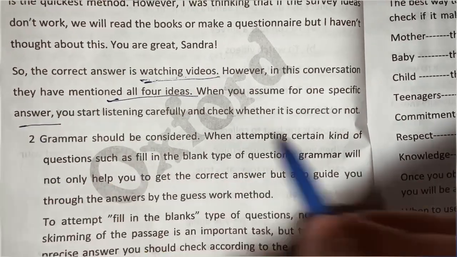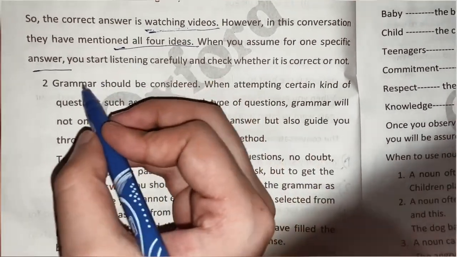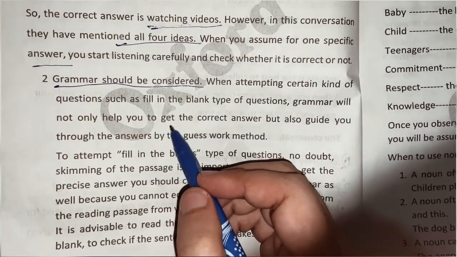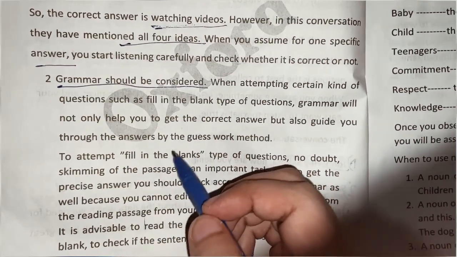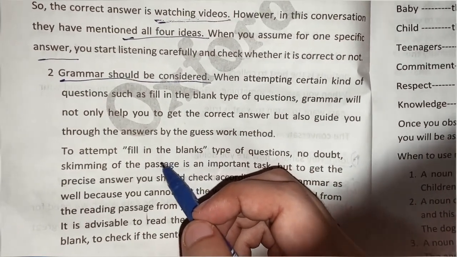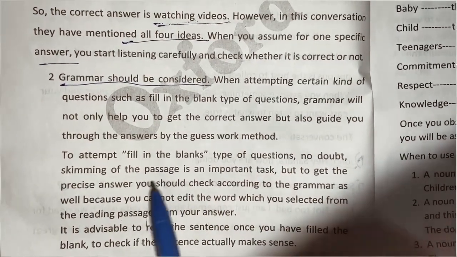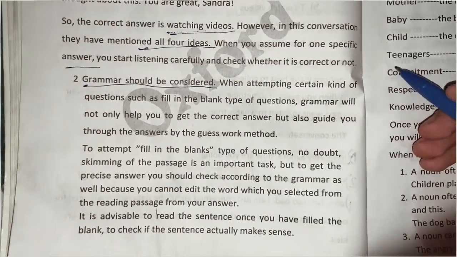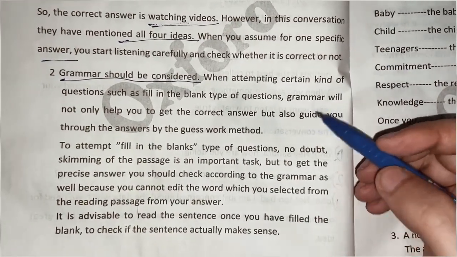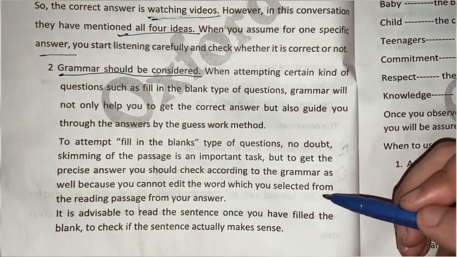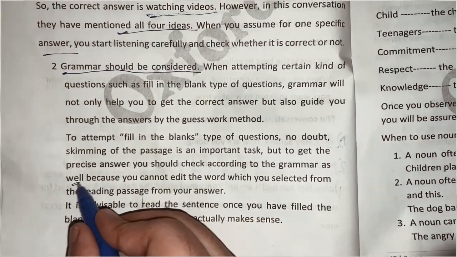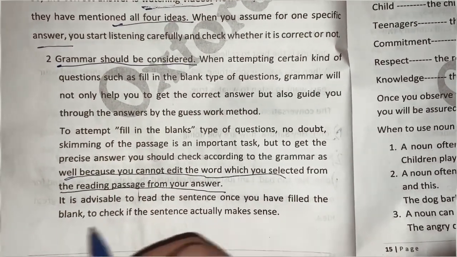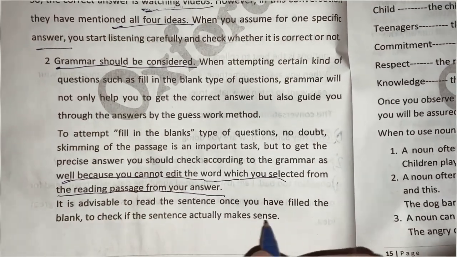When you zoom in on one specific answer, you start listening carefully and check whether it is correct or not. Grammar should be considered, guys. When attempting certain kinds of questions such as filling the blanks, grammar will not only help you to get the correct answer but also guide you through the answers by the guesswork method. To attempt fill in the blanks type of questions, no doubt you should check precise answers according to the grammar as well. You cannot edit the word which is selected from the reading passage for your answer. Okay. So it is advisable to read the sentence you have filled the blank in to check it actually makes sense.